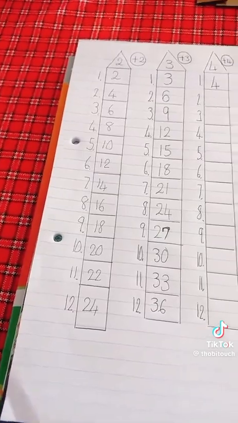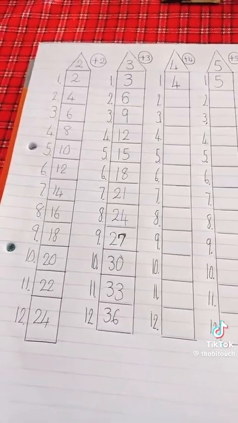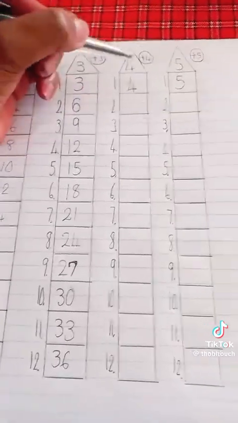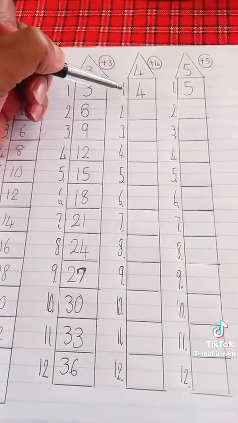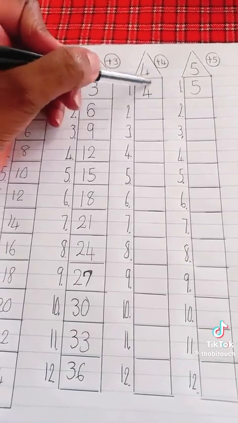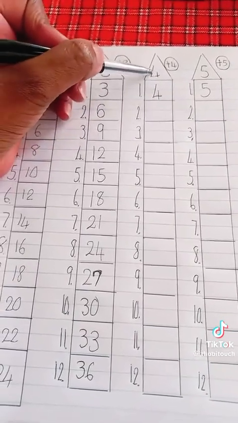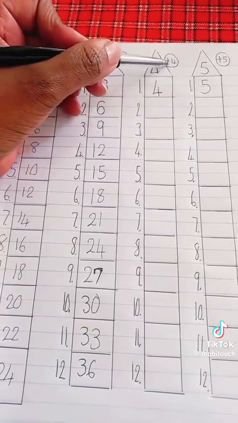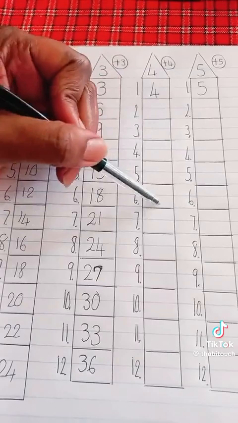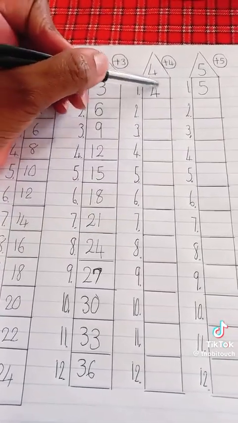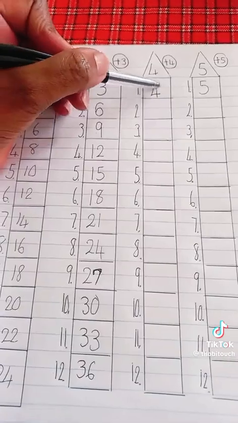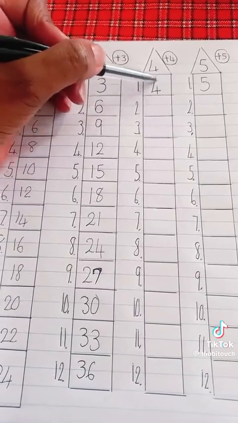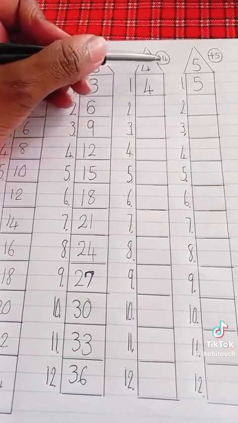Okay. I don't know if we'll have enough time for number 4, but let's see with the time left. Next to number 1, we have the same number as the number in the roof, and then we are working with 4s, so we are going to keep adding 4 to our last answers. So in the first box we have 4, and then what is 4 plus 4?